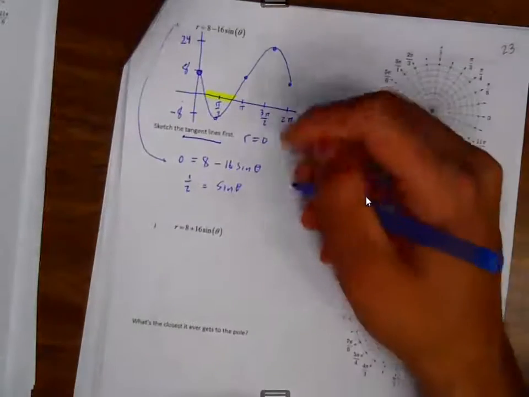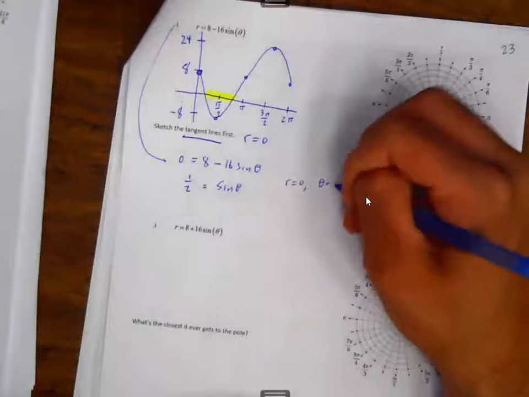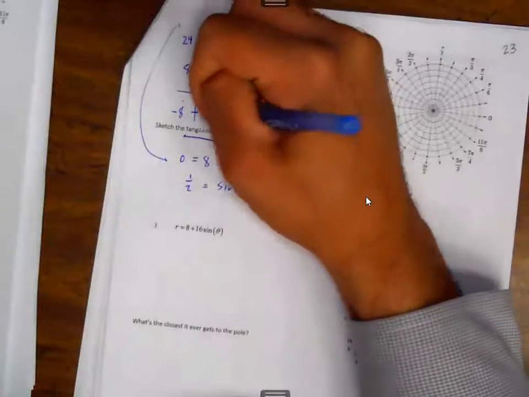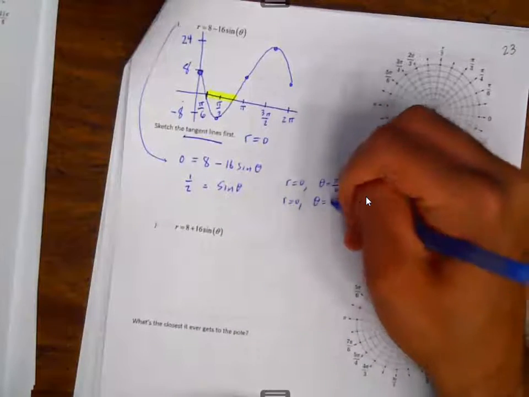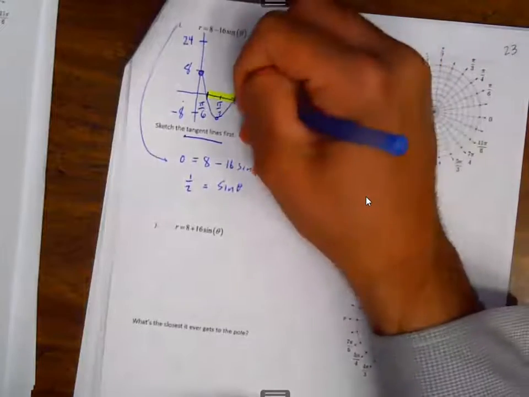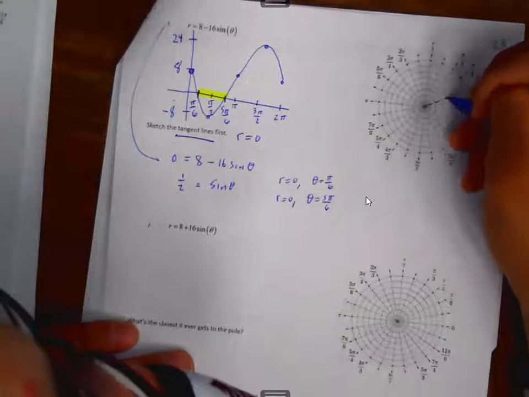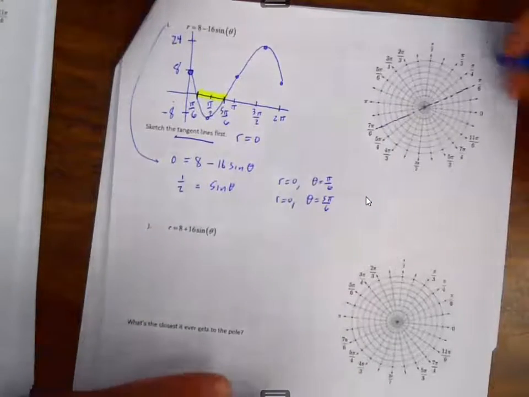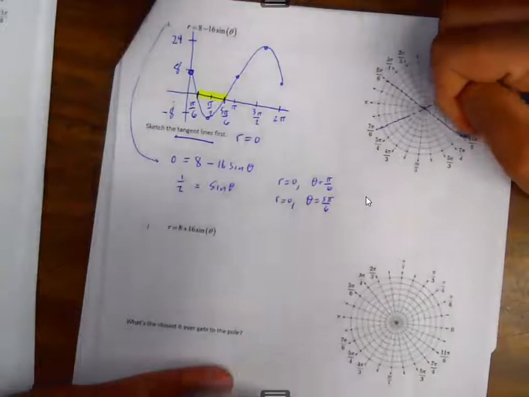That means r will be 0 when theta is pi over 6, which is right here, or 5 pi over 6. So on our graph, we'll sketch those tangent lines. Pi over 6.